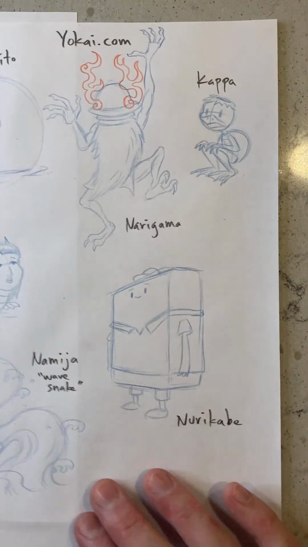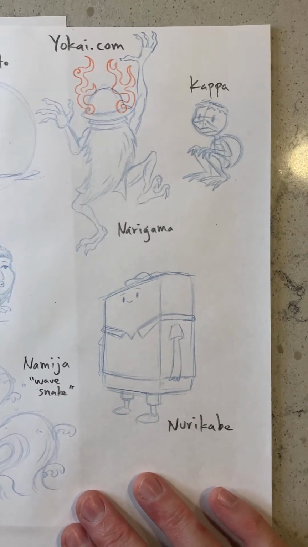Oh, interesting. Yeah, painting abstractly. Weird Dino, that's an idea.